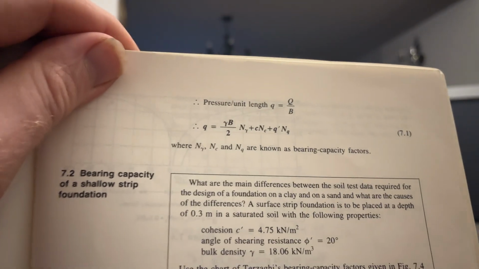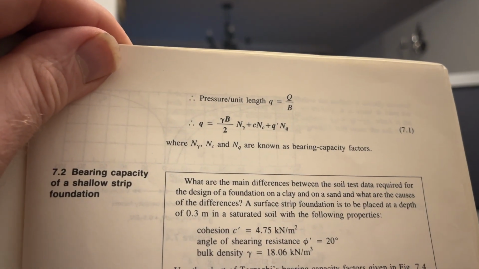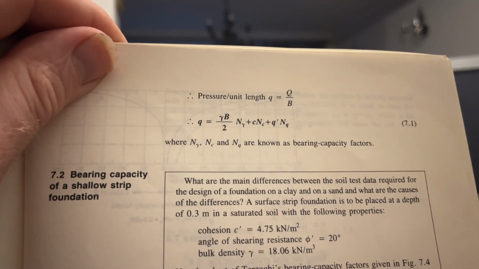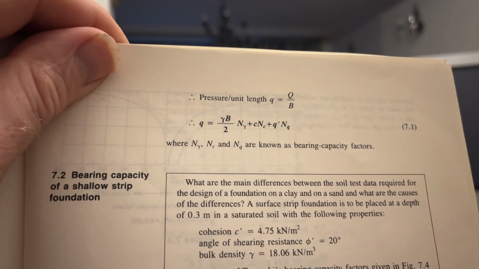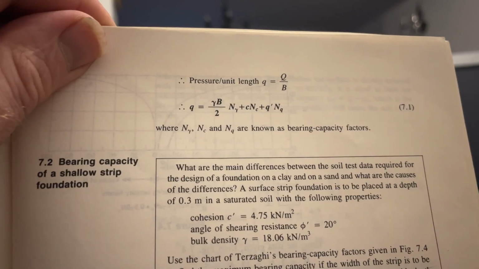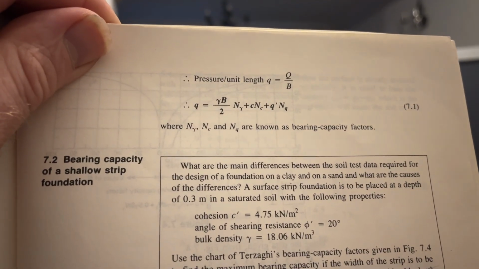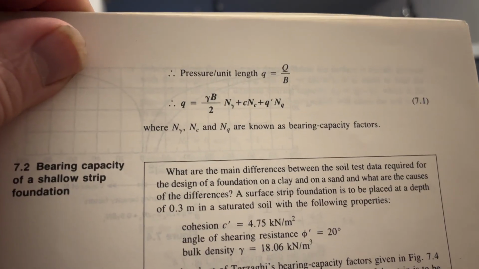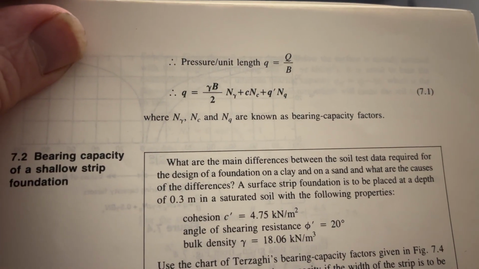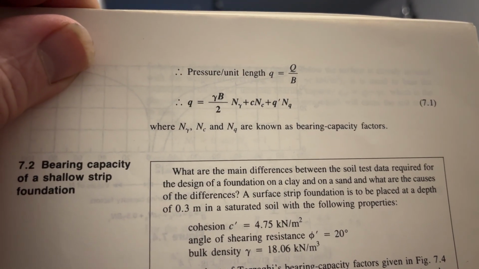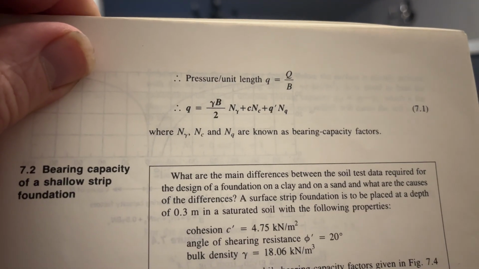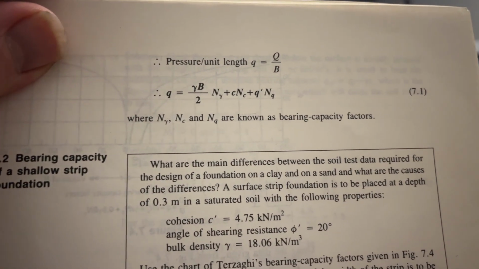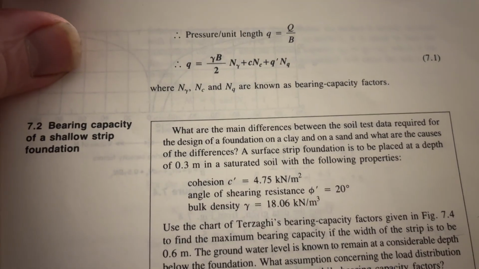And the pressure applied per unit length Q, because Q over B, oh right, yeah. The pressure per unit length, isn't that the width? Q equals gamma B divided by 2 N gamma plus C NC plus Q dash NQ, where N gamma, NC and NQ are all known as bearing capacity factors.